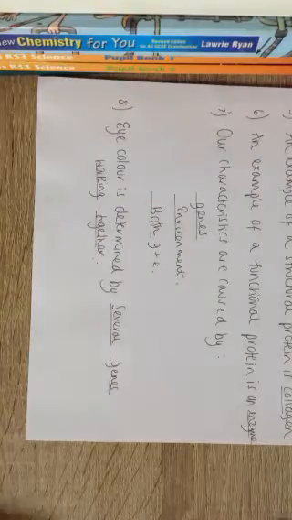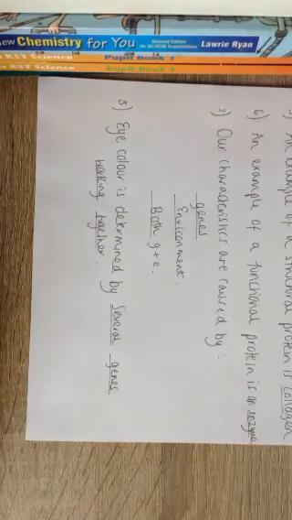So the next section we'll be looking at in a moment is section B1.2.